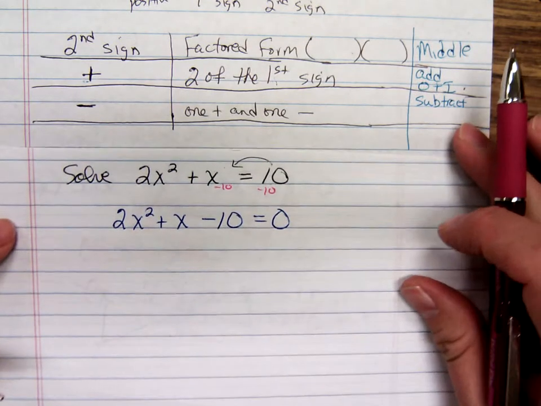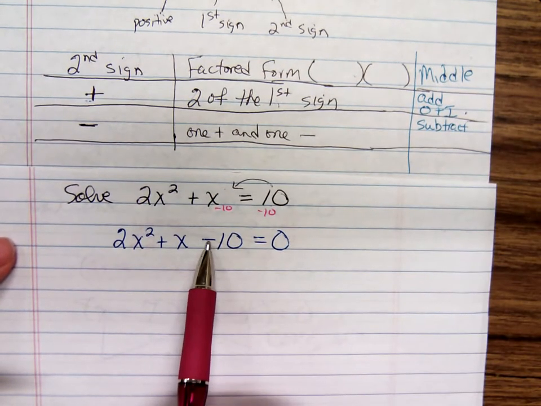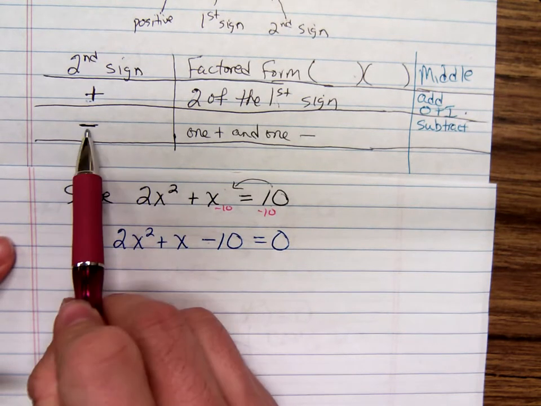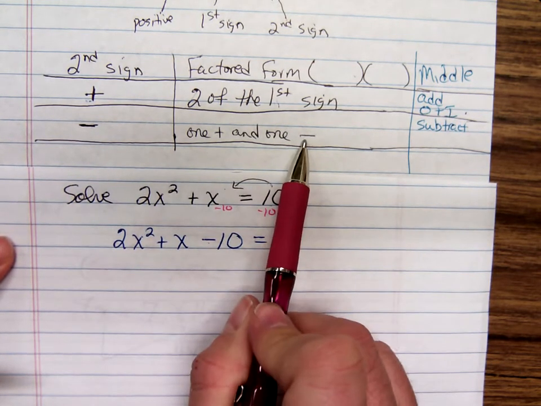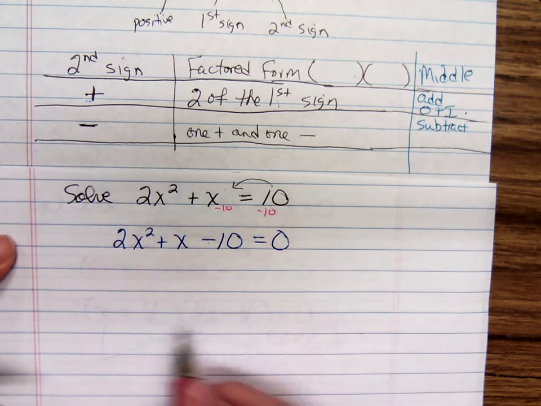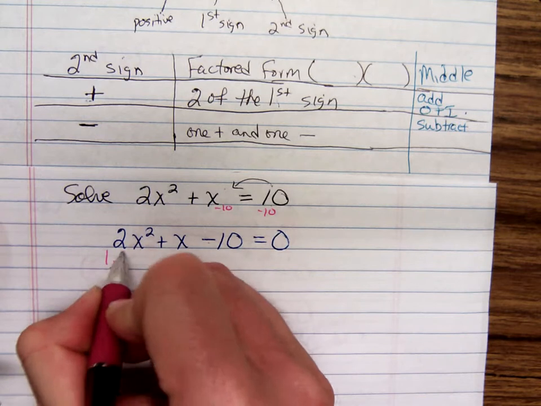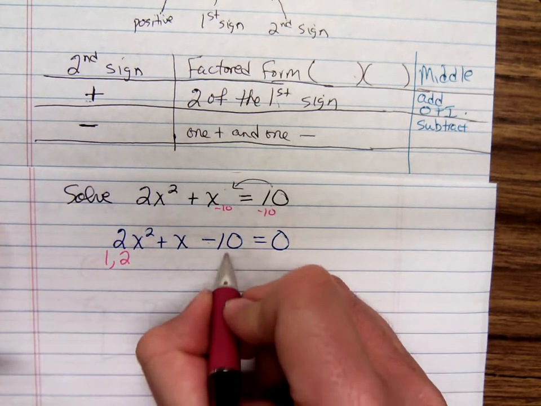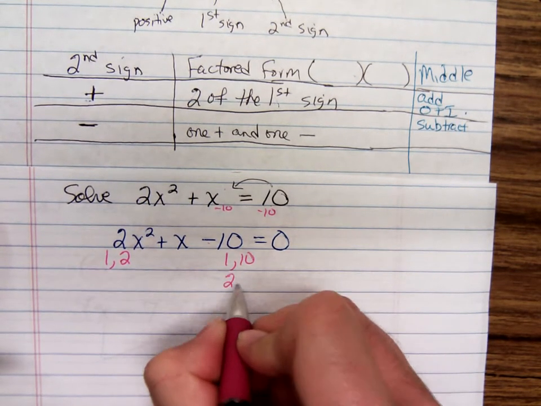Now, the second sign here is a minus, so there's going to be 1 plus and 1 minus. So I'm just going to wait to fill the signs in. Let me go ahead and write out numbers that multiply together to give 2, numbers that multiply together to give 10.